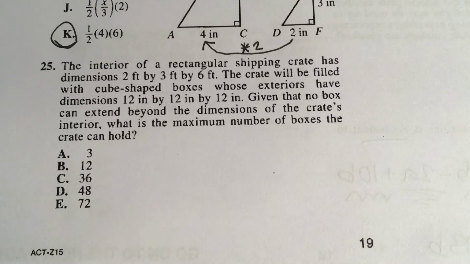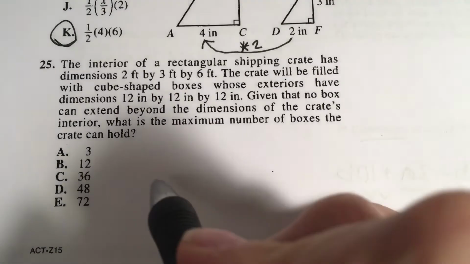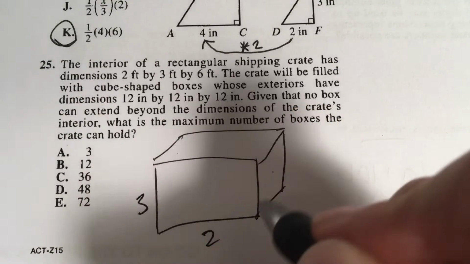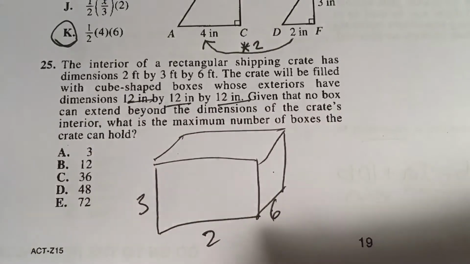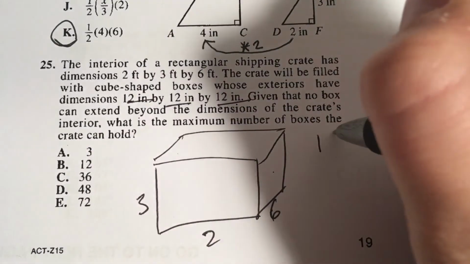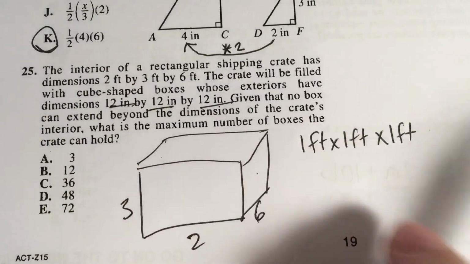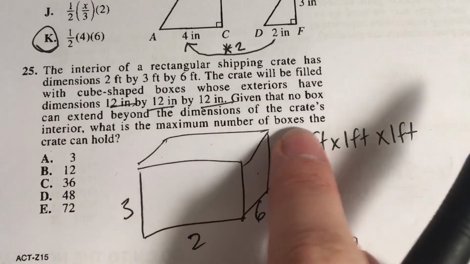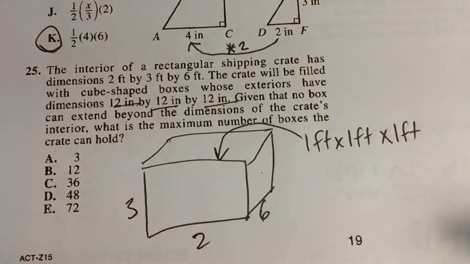Finally, 25 says, the interior of a rectangular shipping crate has dimensions 2 feet by 3 feet by 6 feet. So rectangular shipping crate looks like this, 2 feet by 3 feet by 6 feet. The crate will be filled with cube-shaped boxes whose interiors have dimensions 12 inches by 12 inches by 12 inches. So basically like 1 foot by 1 foot by 1 foot, because there's 12 inches in there. Given that no box can extend beyond the dimension of the crate's interior, what's the maximum number of boxes the crate can hold?